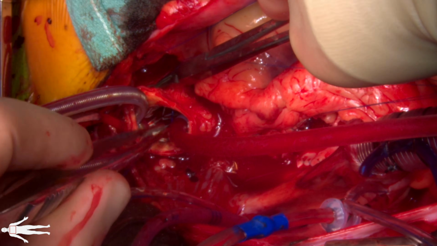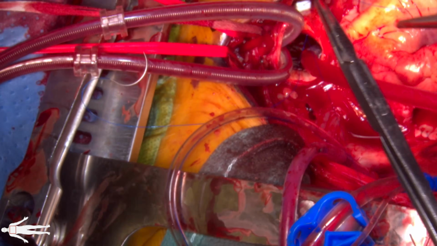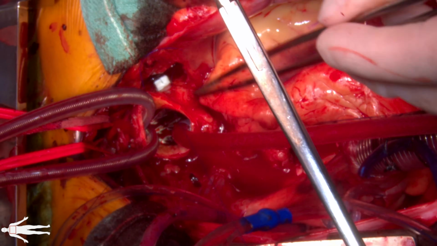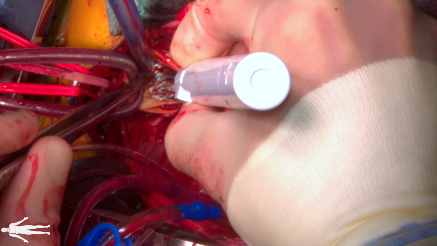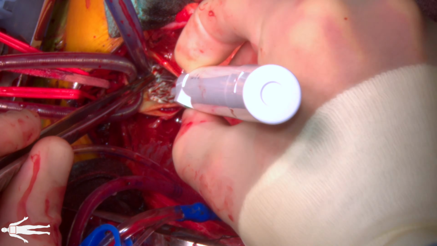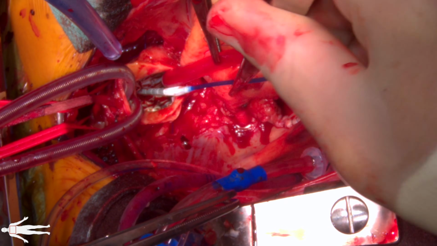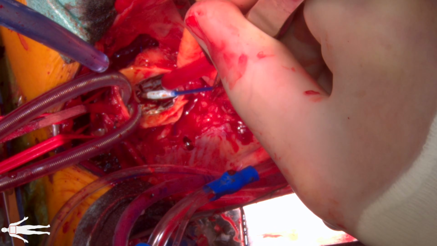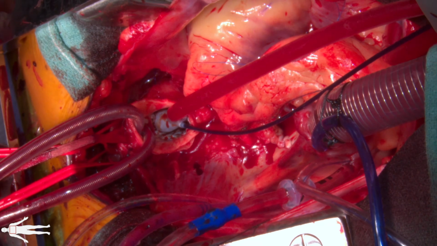The graft was then secured along the greater curvature of the arch with 2 interrupted 4-0 Prolene sutures. A fenestration was then made in the graft at the ostium of the left subclavian artery using an ophthalmic cautery. An 11 by 29 millimeter VIABAHN balloon expandable stent was then deployed through the fenestration into the left subclavian artery.